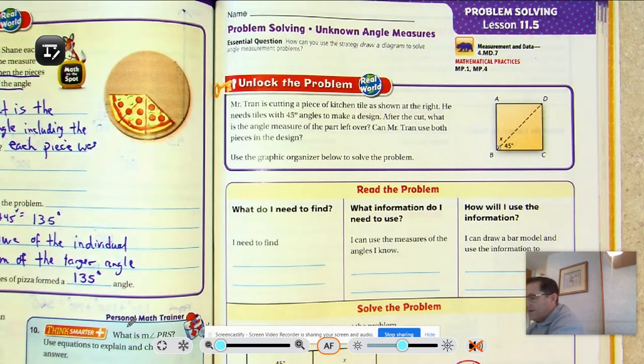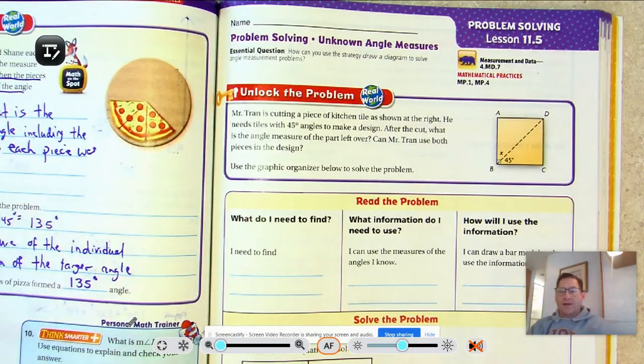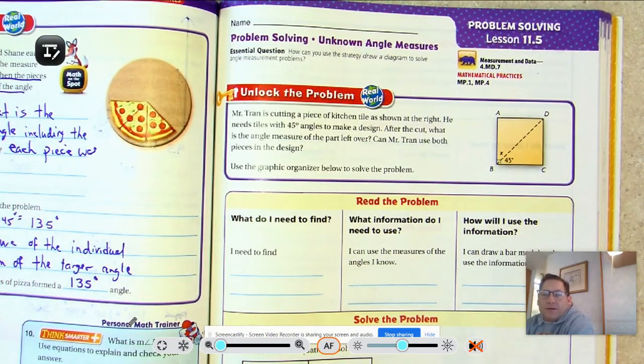Hello, everybody. So we're going to finish up the last lesson of Chapter 11 today, and we're doing problem-solving unknown angle measures. The essential question is, how can you use this strategy, draw a diagram, to solve angle measurement problems?